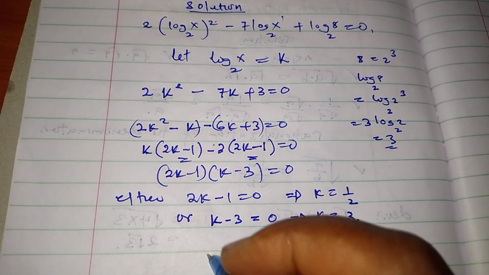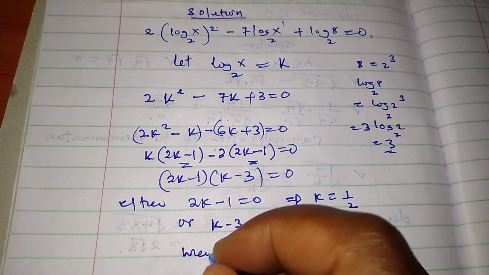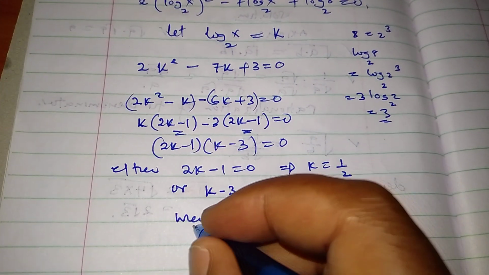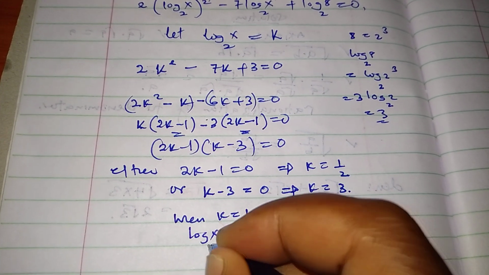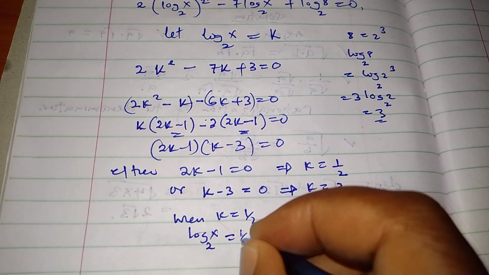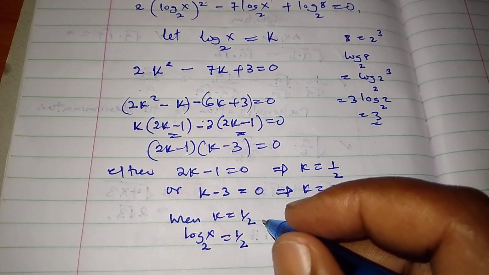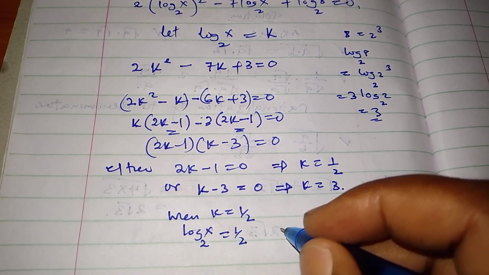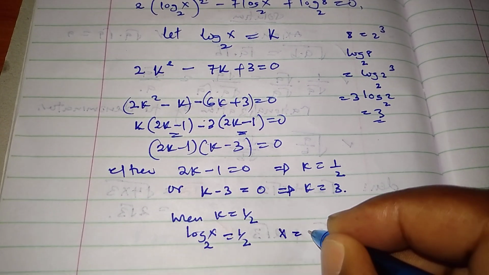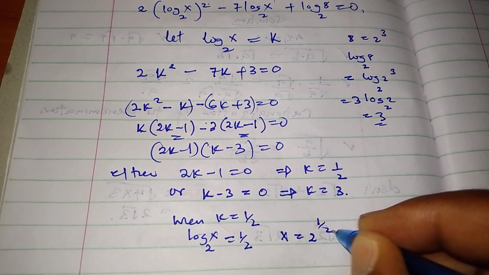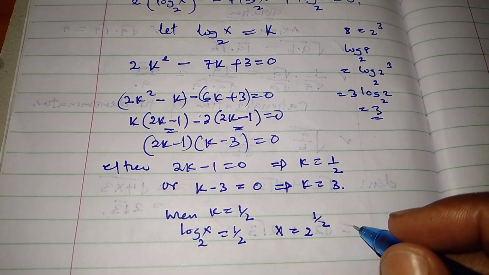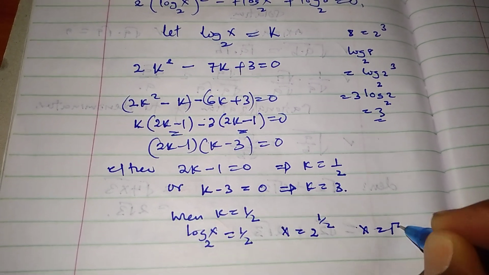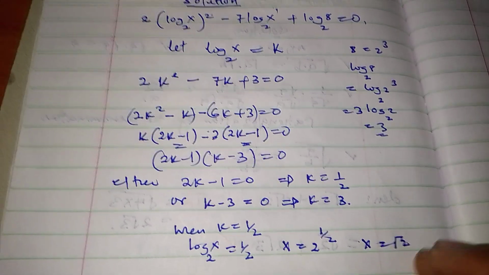So we want to find x, so when k is a half, we can say that log of x to base 2 is that k, which is just a half. And using the index notation, because this is now the logarithmic notation, we can say that x is 2 to the power of half. And now if you use the laws of indices, this is the same as square root of 2, which is a surd actually.